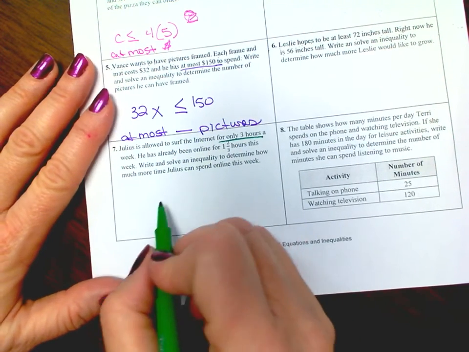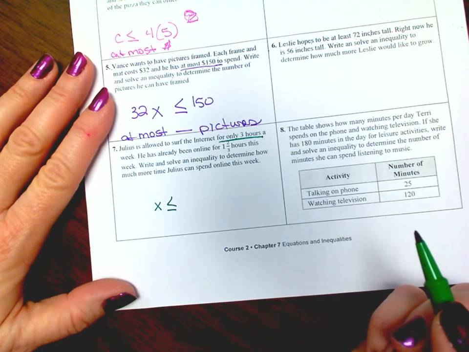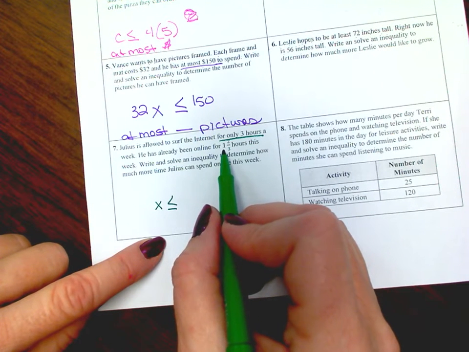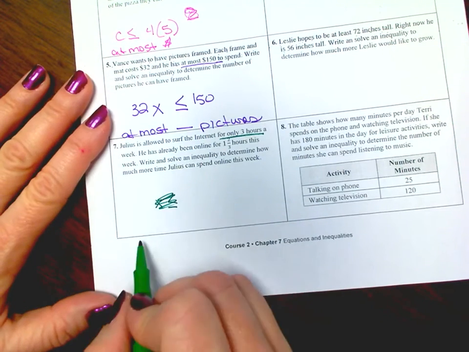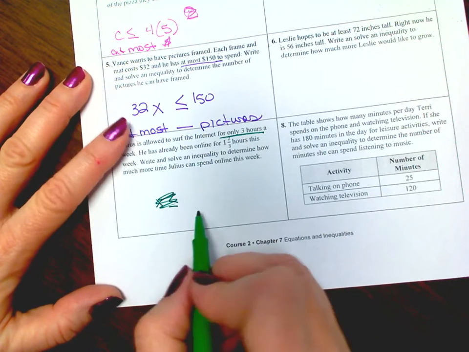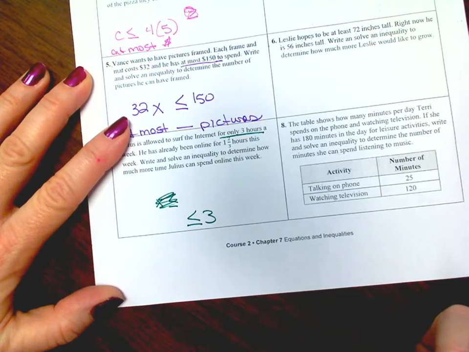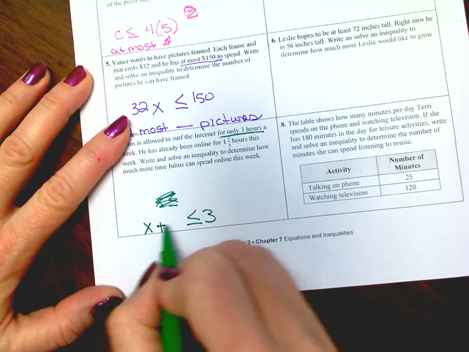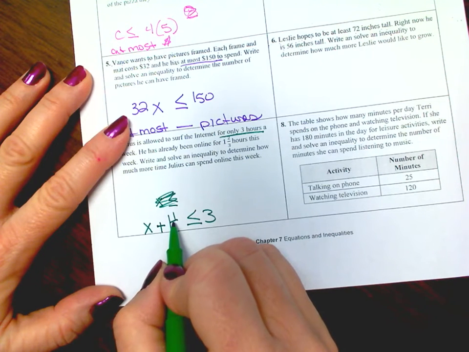Okay? So X can be less than or equal to, but okay, hold on. Sorry. So this has to be less than or equal to the 3 hours. So how much time can he spend if he's already spent 1 and 2/3?